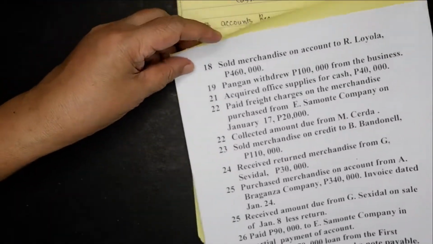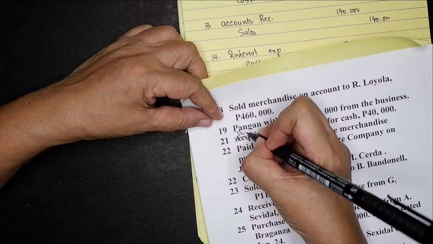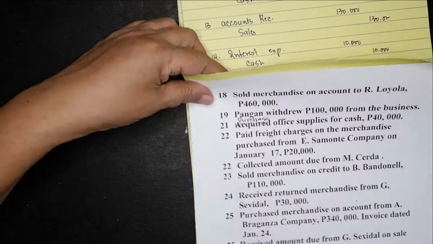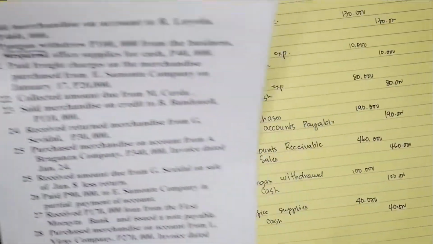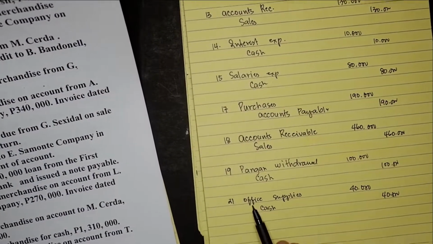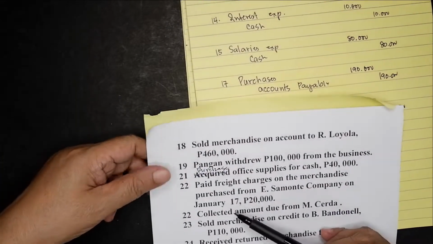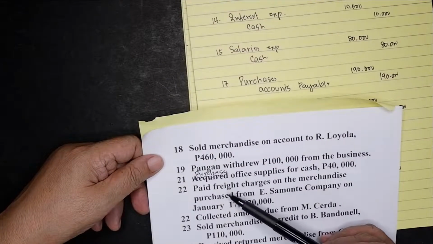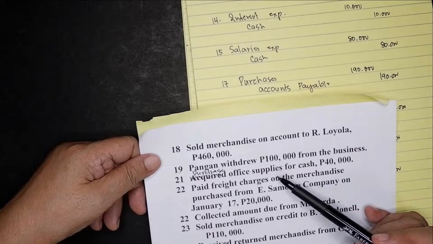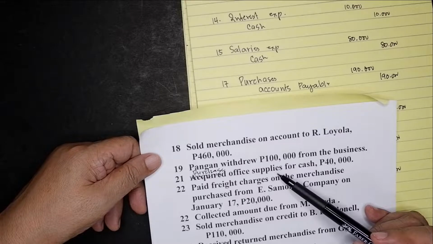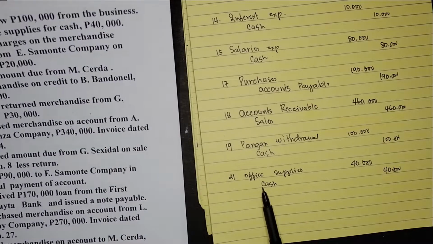Okay. Again, if our transaction is purchase office supplies for cash, the entry is still debit office supplies and credit cash, because we do not use the account title purchases. We purchase office supplies not for sale but with the intention of using it in our operation. So our entry is debit office supplies and credit cash.